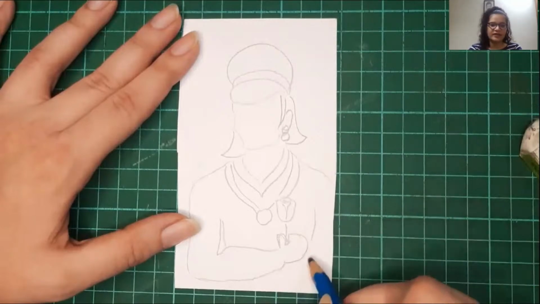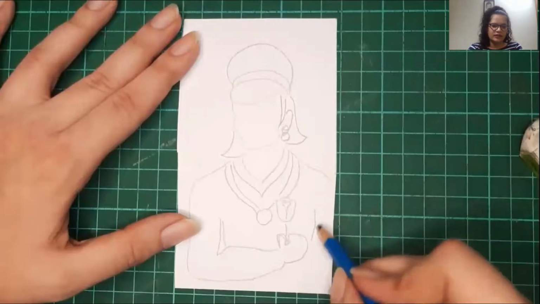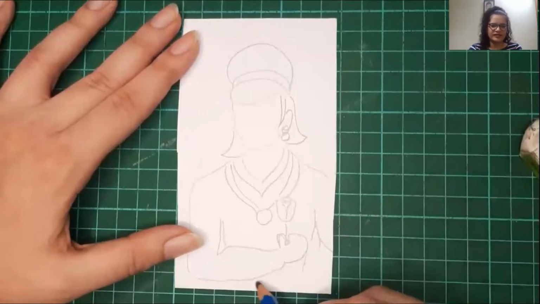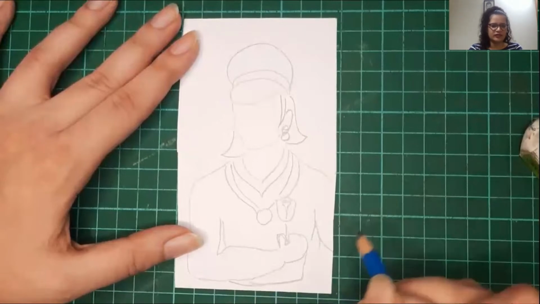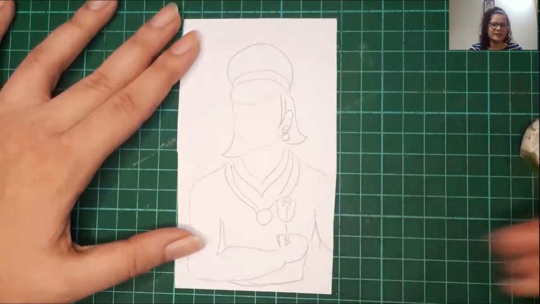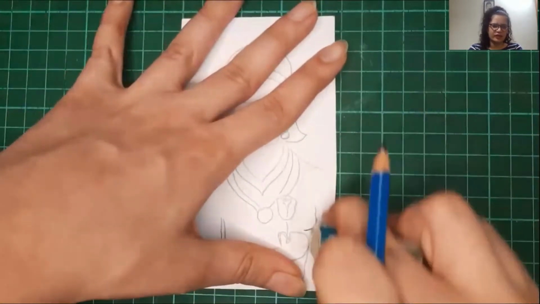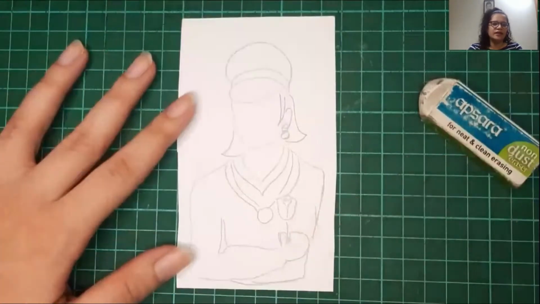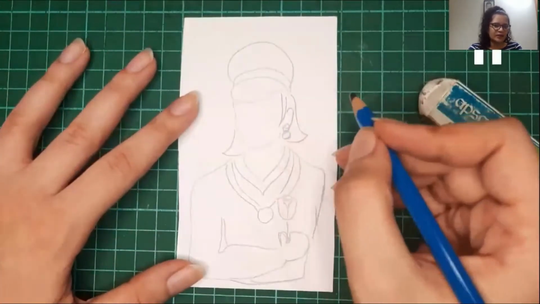Let's draw another hand. Maybe let's not draw the other hand. So I'll just erase that bit and we stick to the body that's there. I'm just going to erase the hand. So we're not going to draw the hand. I'm just going to end it over there. Yes, so I think we are done with the basic structure.